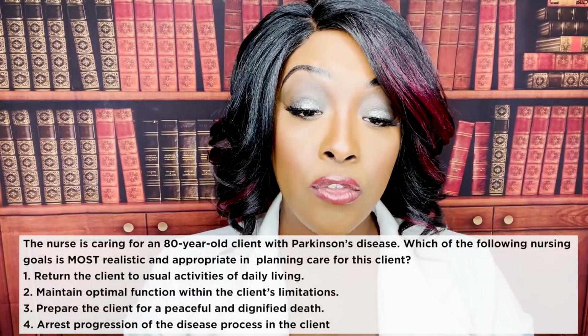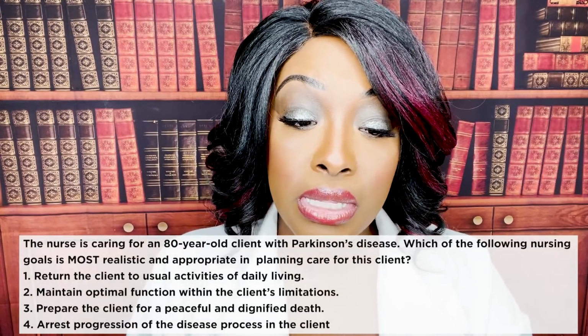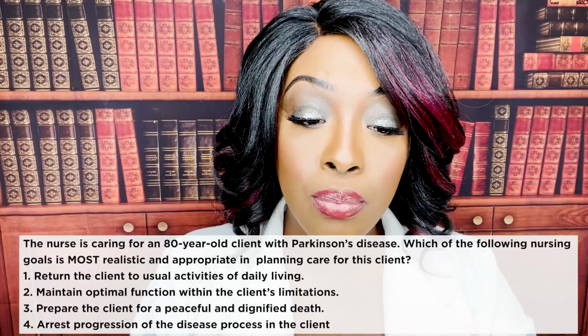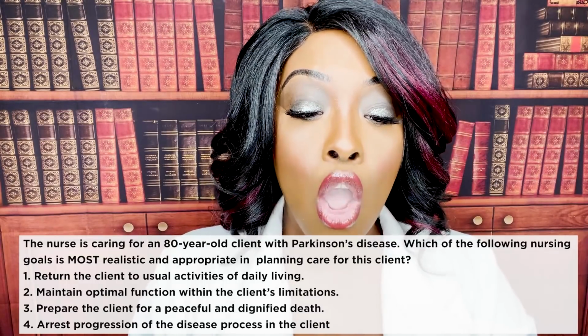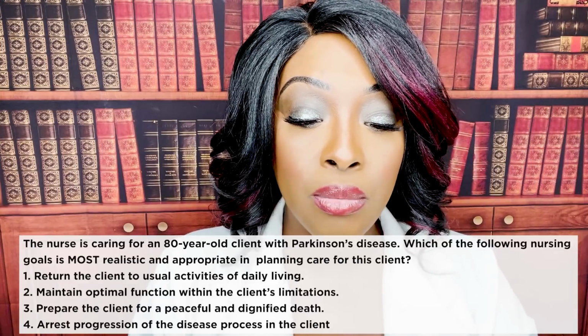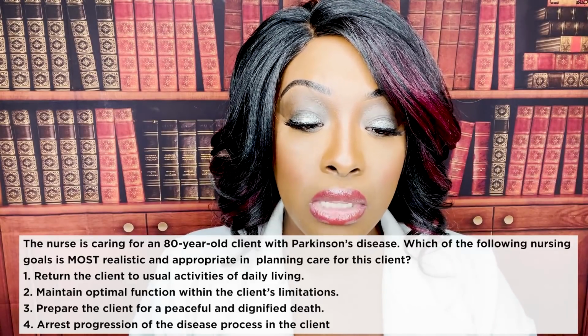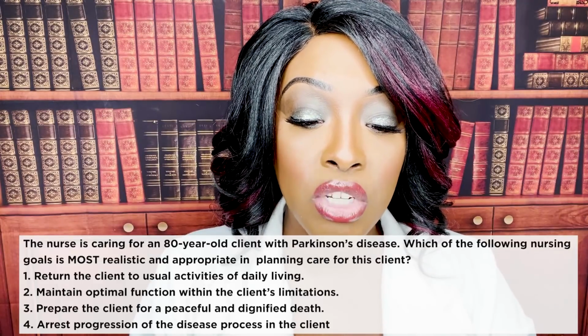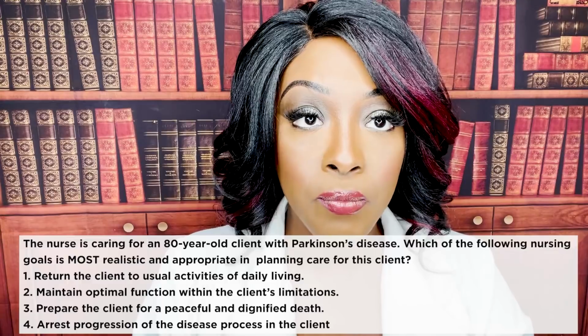The nurse is caring for an 80-year-old client with Parkinson's disease. Which of the following nursing goals is most realistic and appropriate in planning care for this client? 1, return the client to usual activities of daily living. 2, maintain optimal function within the client's limitations. 3, prepare the client for peaceful and dignified death. Or 4, arrest progression of the disease process in the client.